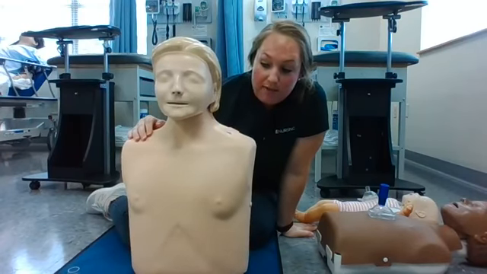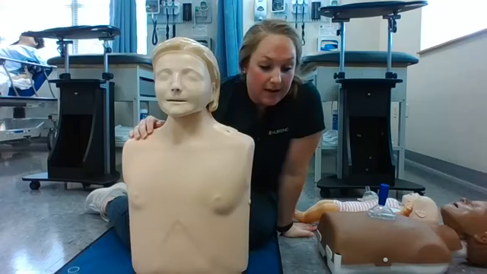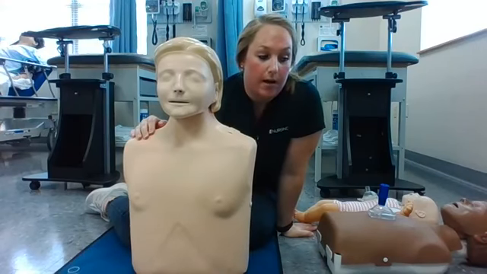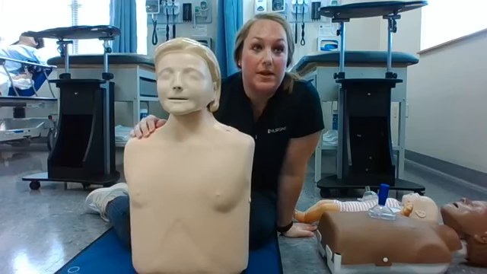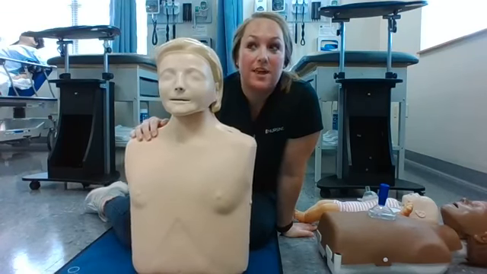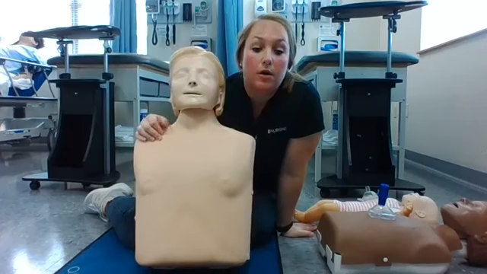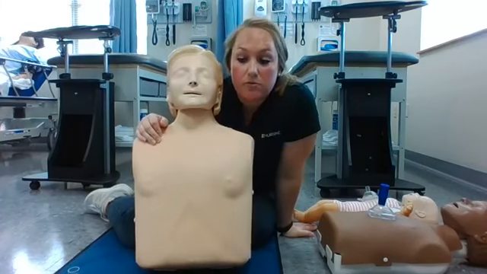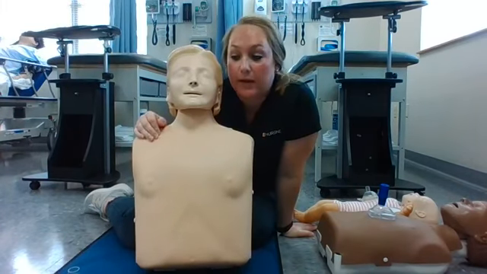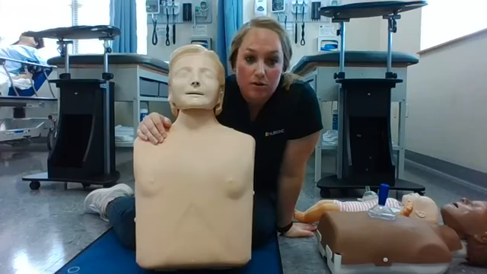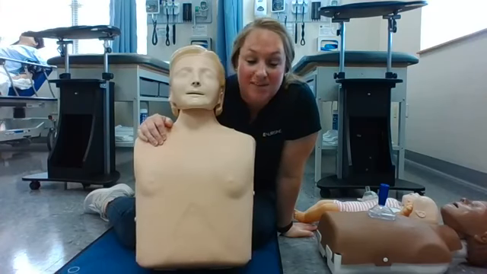If you know anything at all so far, the reason that we do BLS and life-saving support is because people have what's called cardiac arrest episodes. Cardiac arrest is when somebody's heart is out of rhythm and is not beating appropriately.